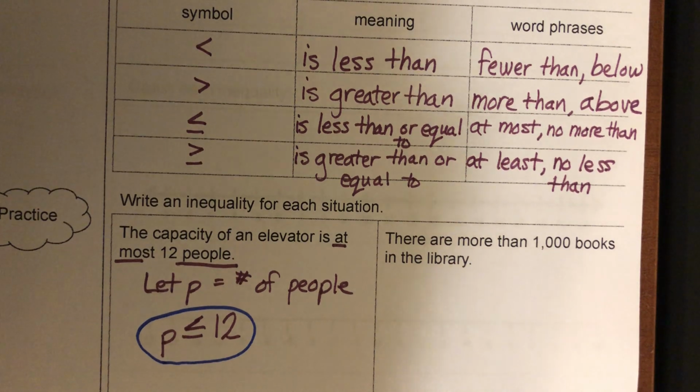Next problem, let's take a look here. There are more than 1,000 books in the library. Okay, we're looking at books here.